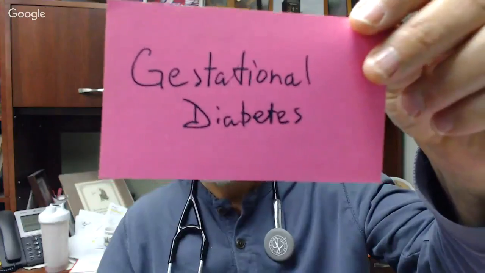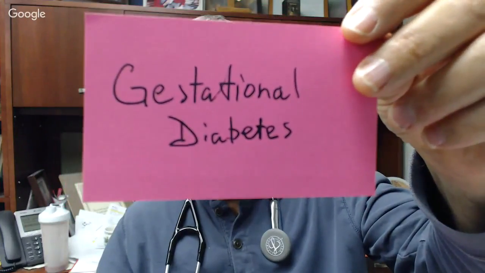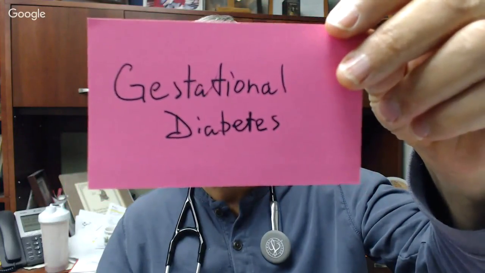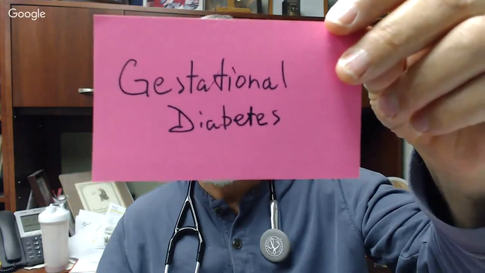So gestational diabetes means that this is diabetes that develops during pregnancy, for those of you that have not heard of the term before. And it's actually defined a little bit differently than diabetes for people that are not pregnant, women in particular that are not pregnant. But the point is that it's still blood sugars that are too high, and they are high enough to be pathological in a lot of different ways.